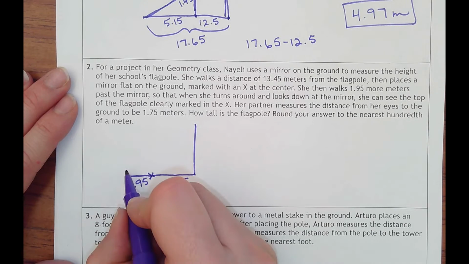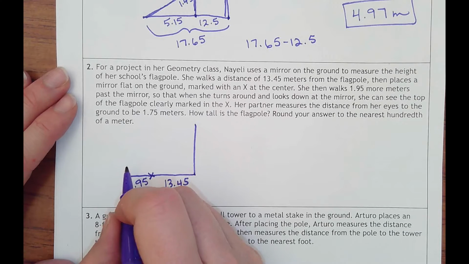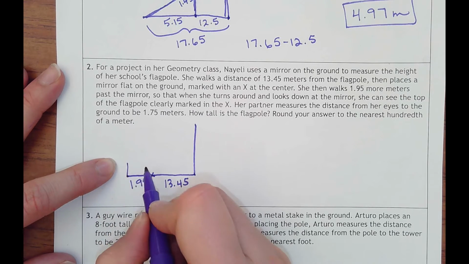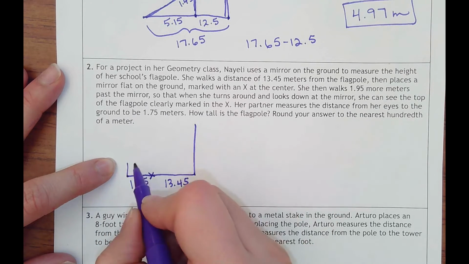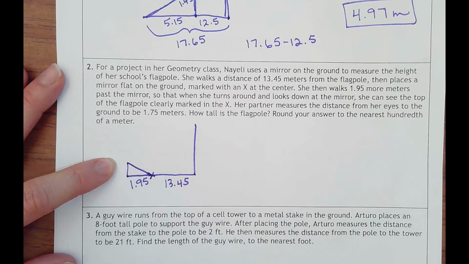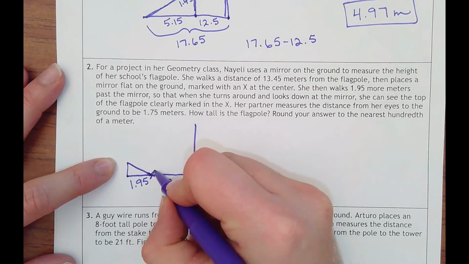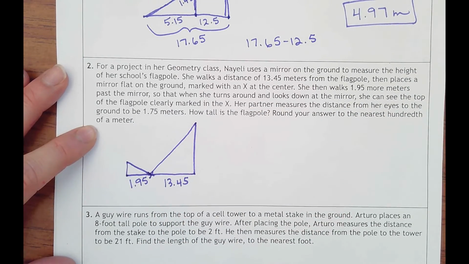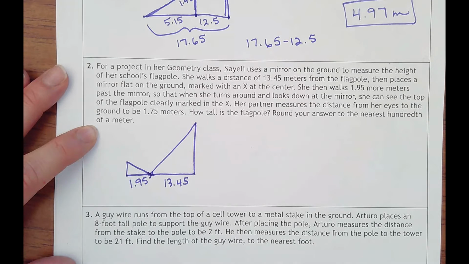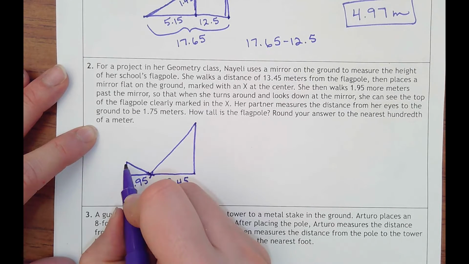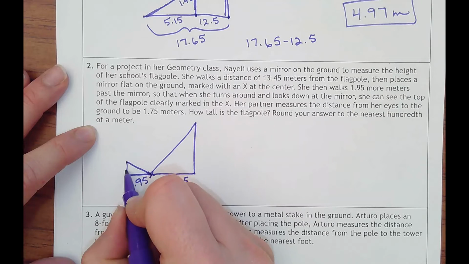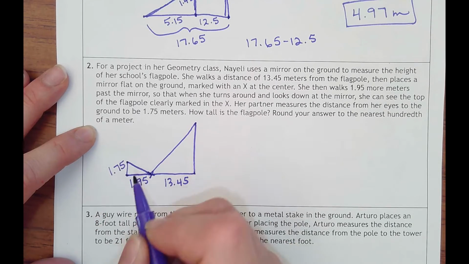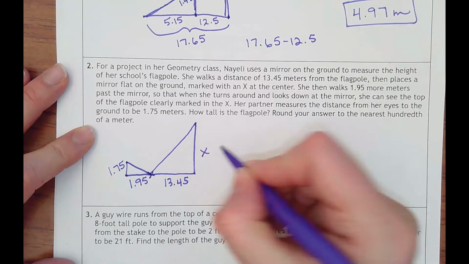And then so that when she stands and she looks down at the mirror, she's seeing the top of the flagpole clearly marked in the X. Her partner measures the distance from her eyes to the ground. So from her eyes to the ground, that's a vertical height to be 1.75 meters. How tall is the flagpole?